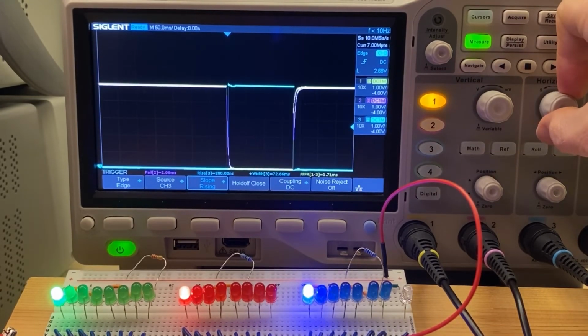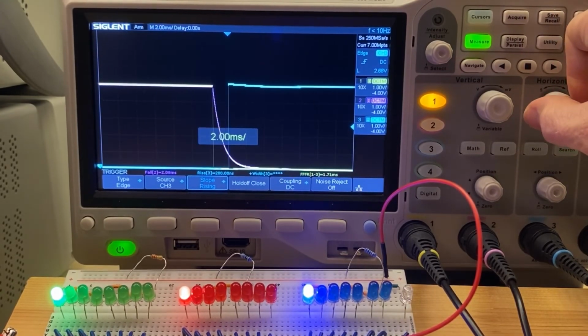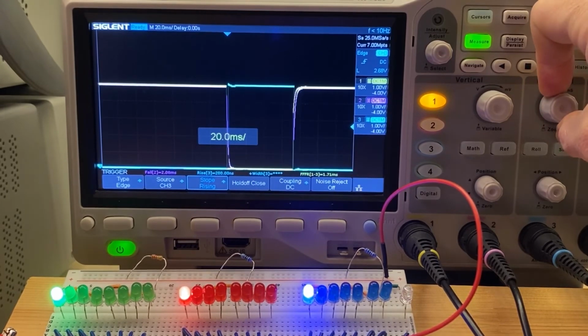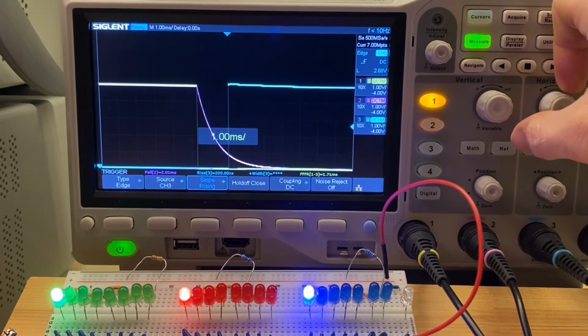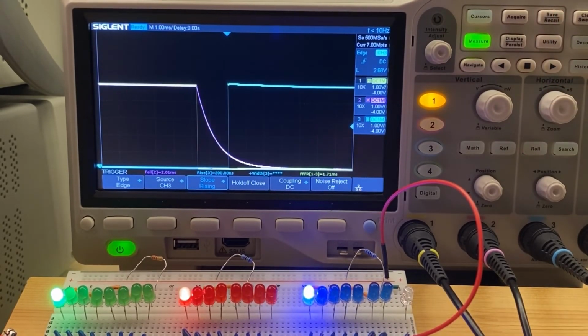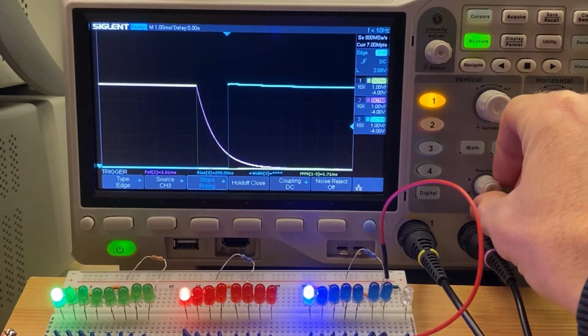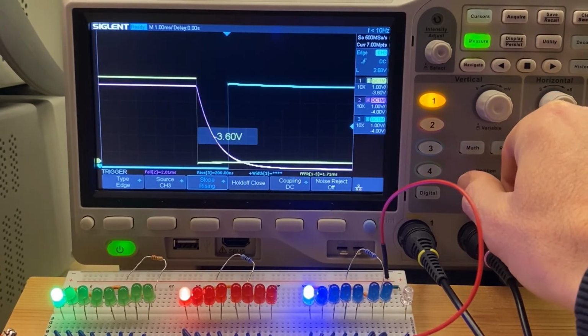Zoom right in. And so our yellow trace, that's what's going to go to the master reset. It's hard to see, but here it is.